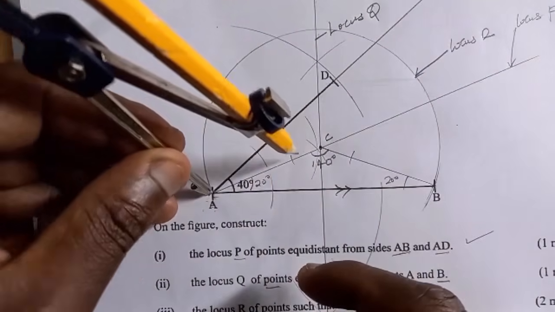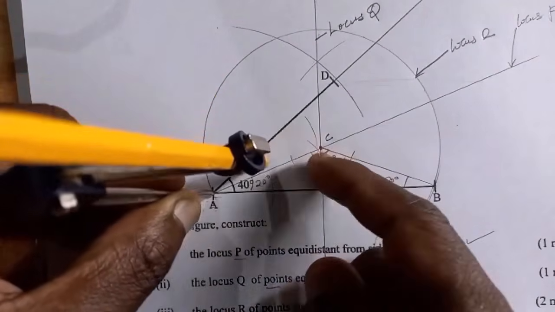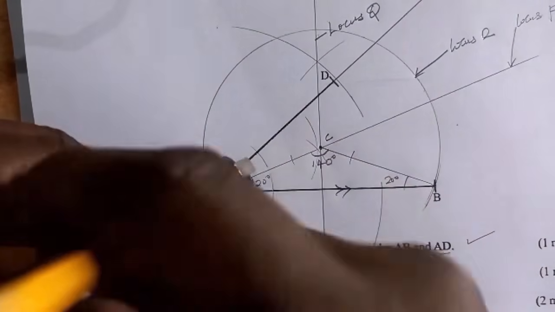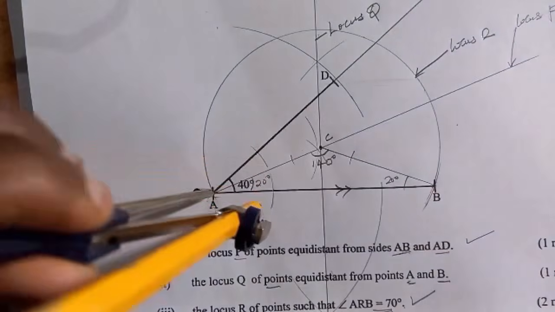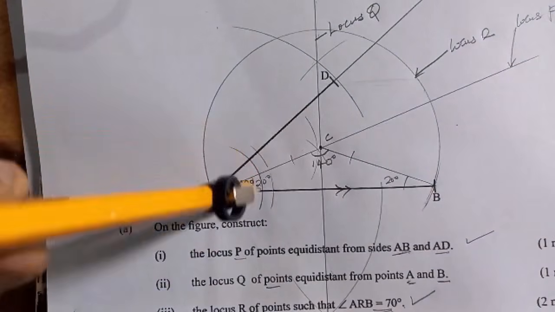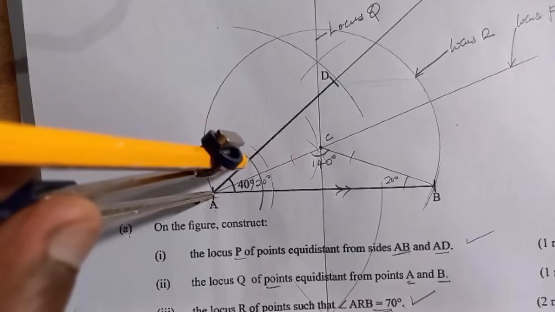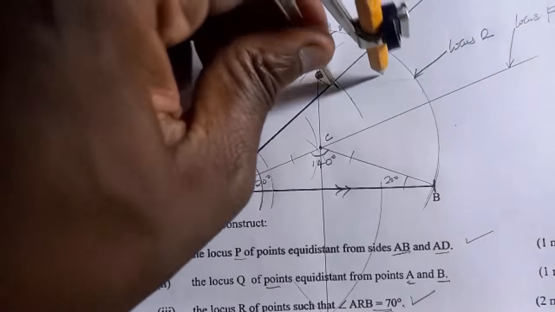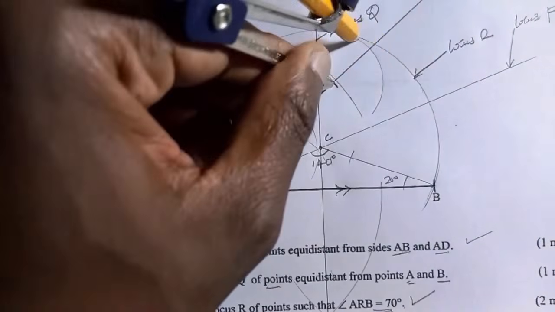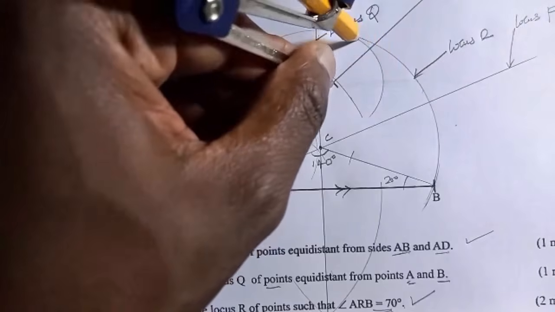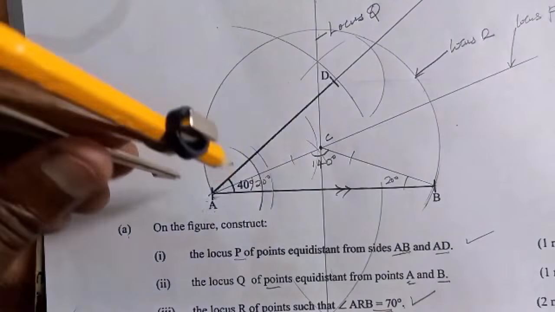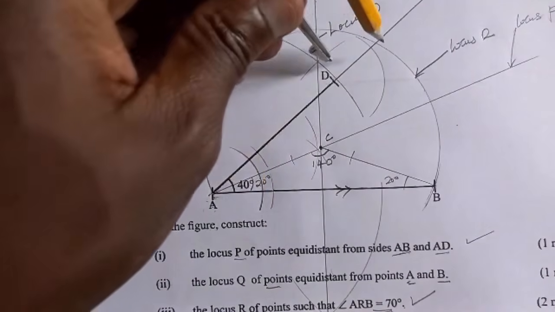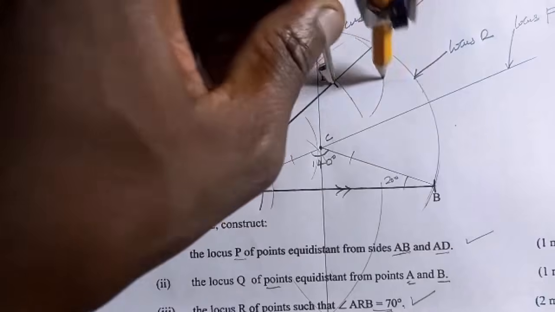I will stand at A and simply draw an arc like that. Then standing at D, I will draw the same arc with the same radius without changing it. Just check what I'm doing. Standing at A, mark an arc there, then at D, you're copying that angle.